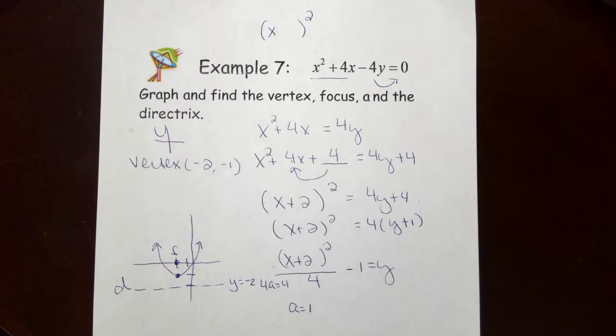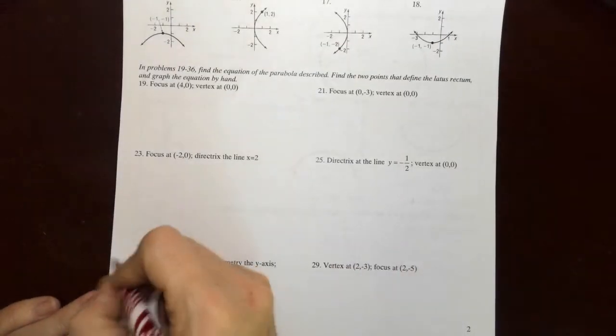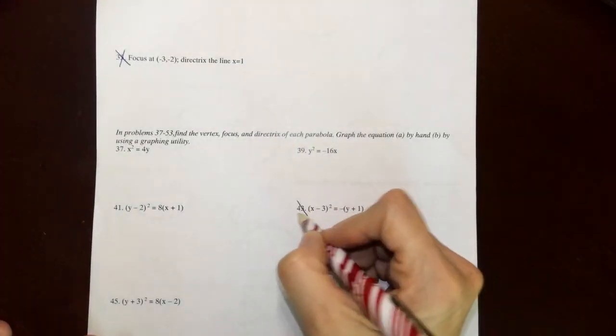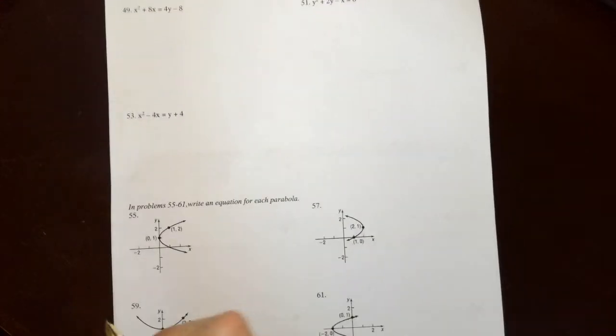So now let's look at the homework. This is worksheet 9-2. And I did take a few problems off. So I took off number 27. I took off number 35. I also took off 43 and 45. On the back, I took off quite a few. In fact, the only one we have to do on the back is number 59.